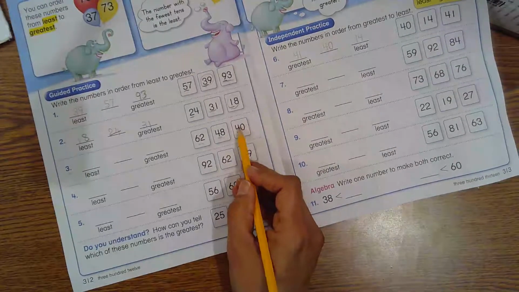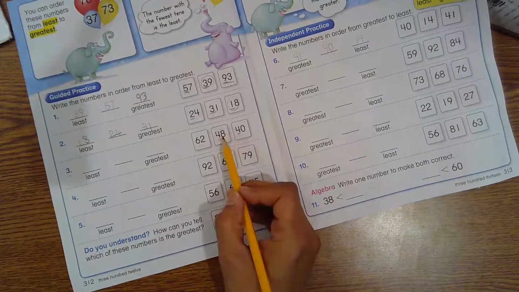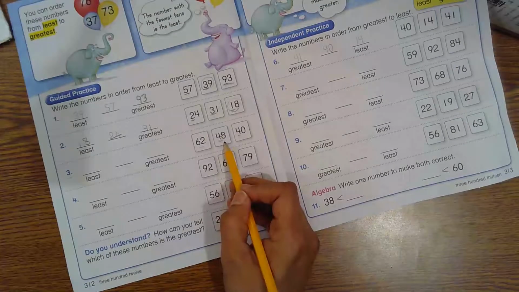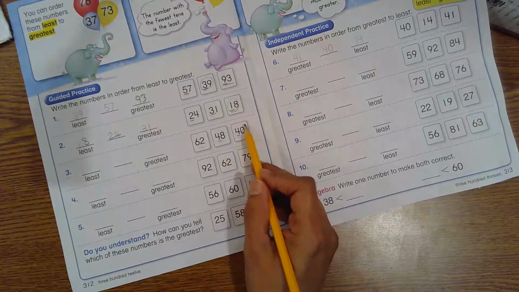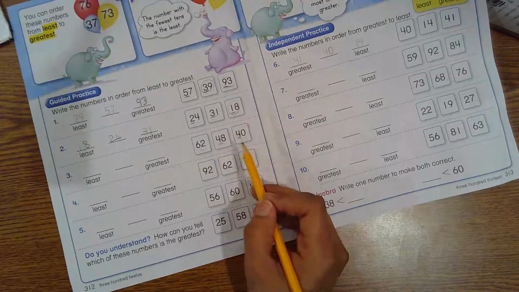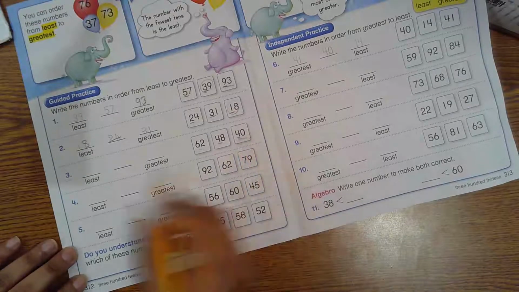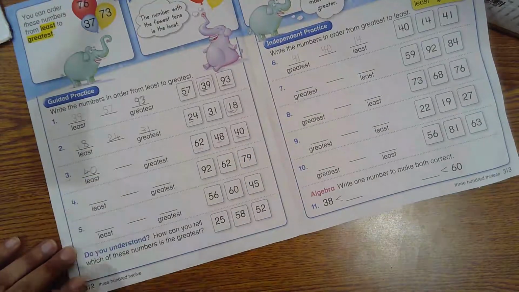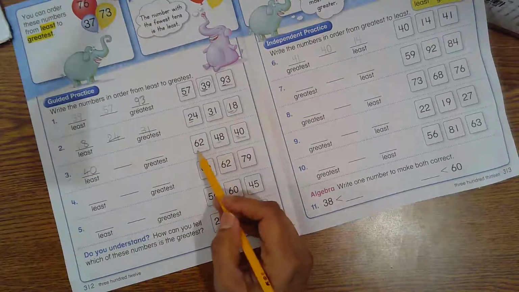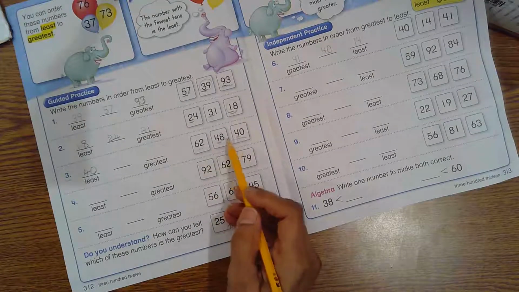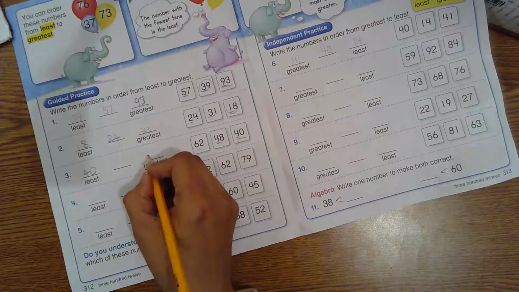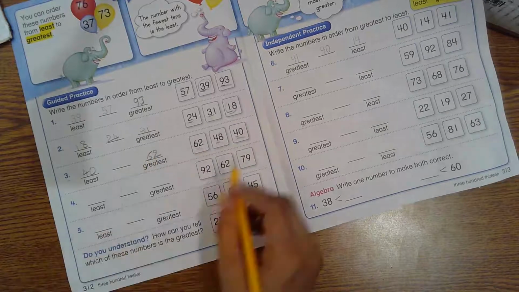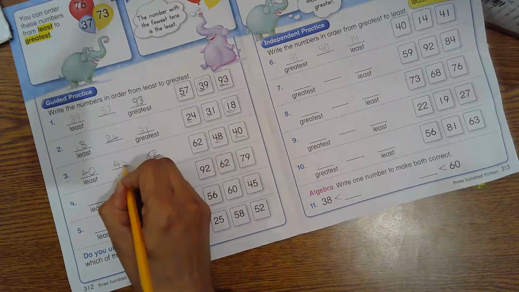So in this case, I'm gonna look for the ones. So this number has 8 ones, and this number has no ones, 0. So which one would be the least? The 40. So 40 will be my least. Now the greatest is 6 tens or 4 tens, 6 tens. So 62 will be my greatest, and then 48 will be in the middle.